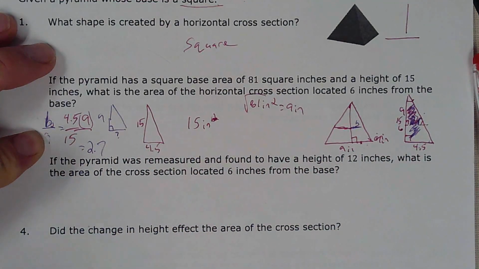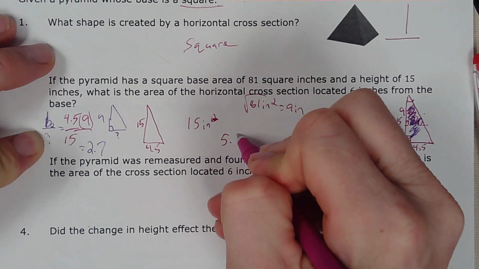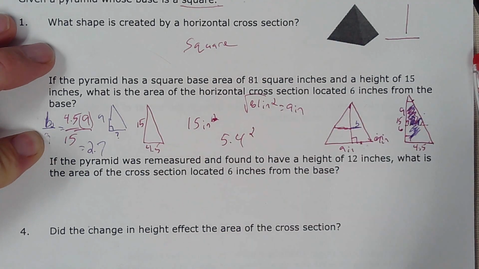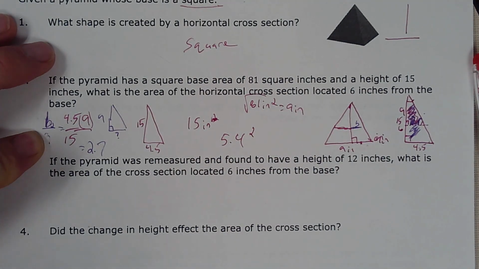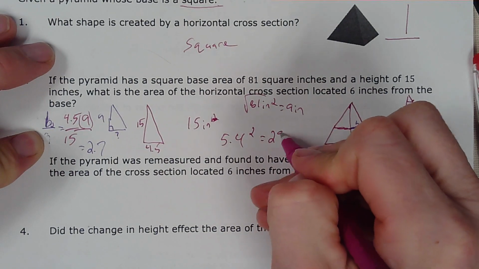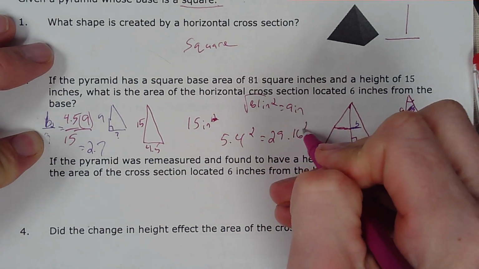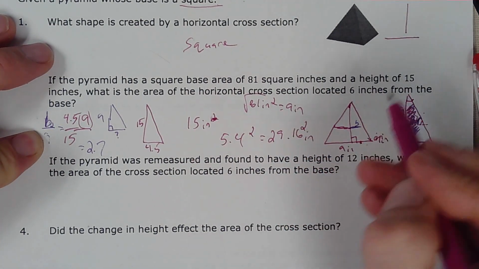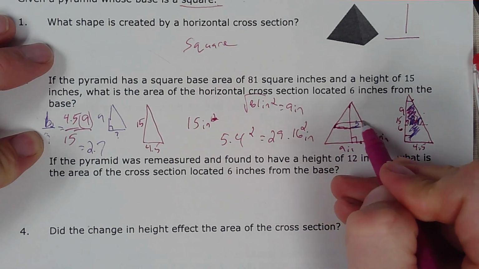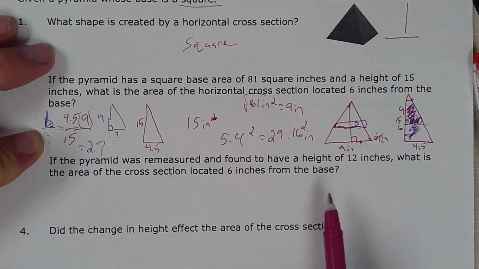Okay, so 2.7, now I've got to double that, times 2, equals 5.4, so 5.4 squared is 29.16 square inches at this point right here, okay?